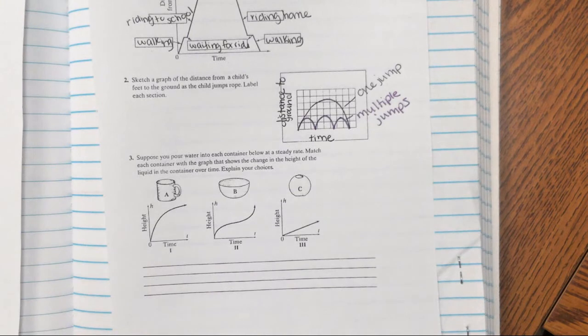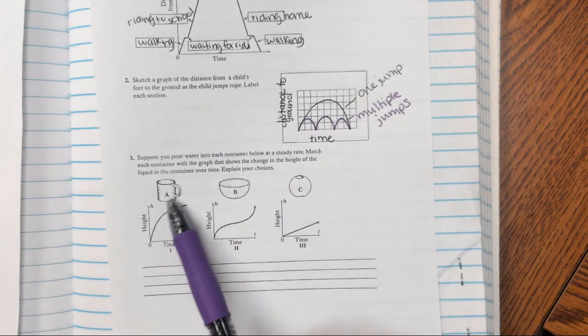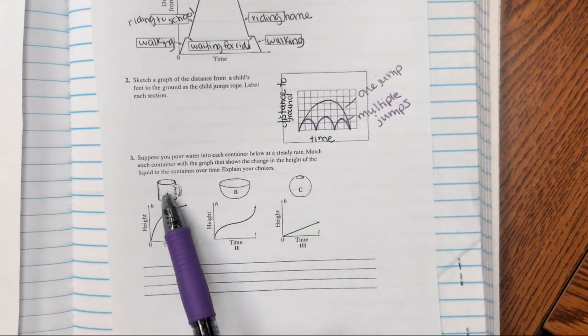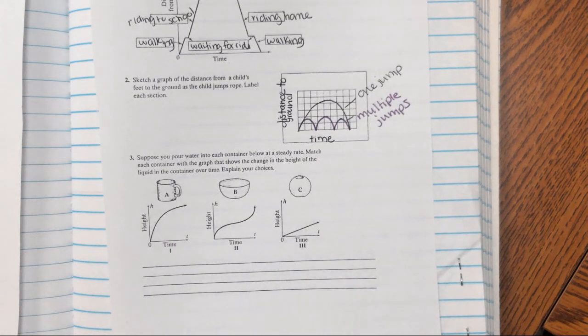Alright, last one, number 3. Suppose you pour water into each of the containers below at a steady rate. Match each container with a graph that shows the change in height of the liquid in the container over time. Explain your choices. If I look at these 3 containers and try to match them with a graph, I would say that A probably matches with graph 3.